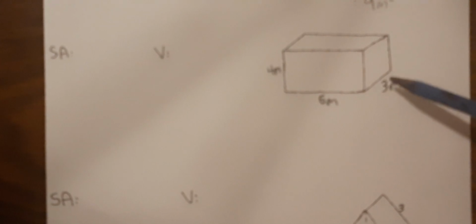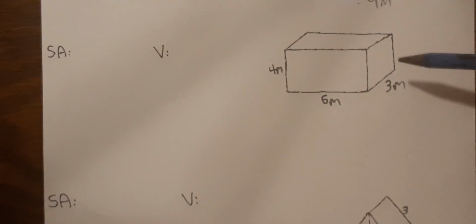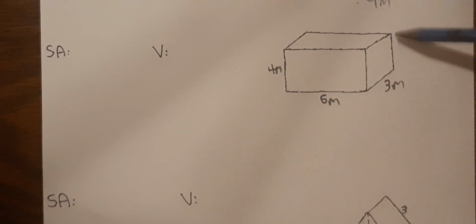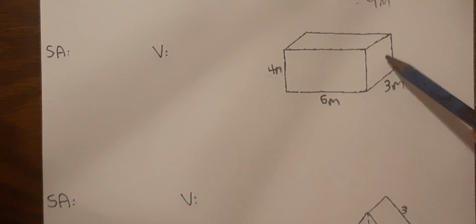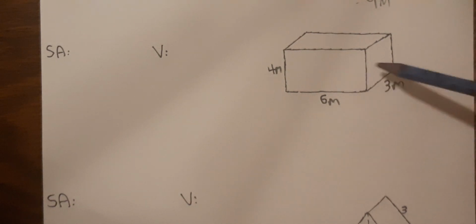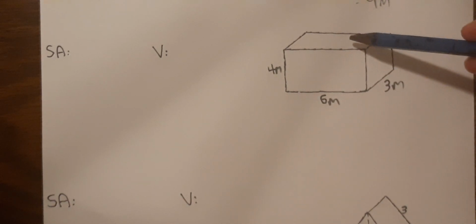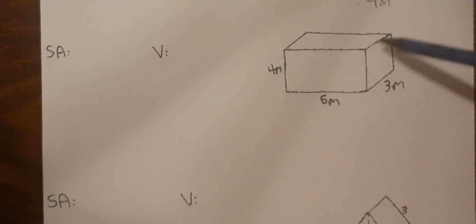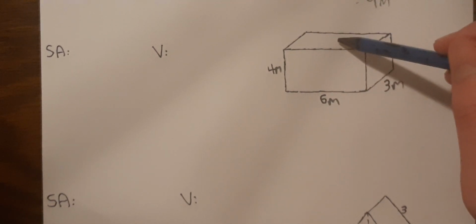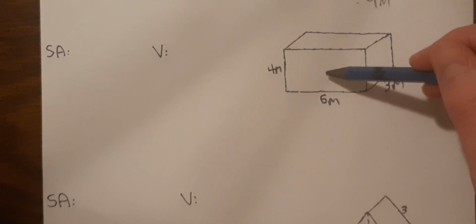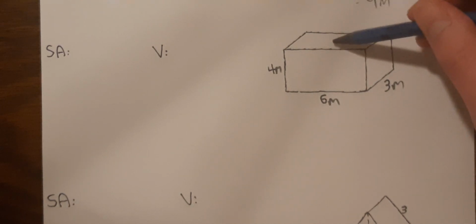Then we've got this side, which is 3 wide, and it is 4 high, right? This is the height. So this is 3 by 4, and we're going to have another one of these on the other side, right? So we've got 2 of these. And then the top here, it's going to be 6 long, and it's going to be 3 wide. So this will be 6 by 3, and we've got a top, and then we've got a bottom that's going to be the same. So basically, we've got 2 of these guys, 2 of these guys, and 2 of these guys.